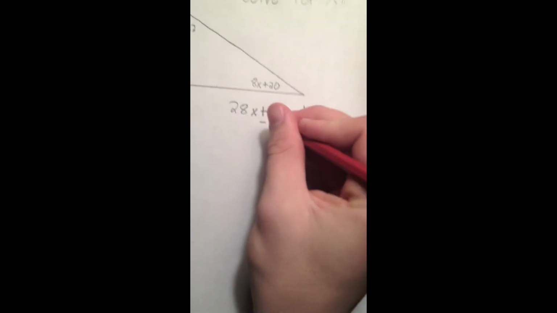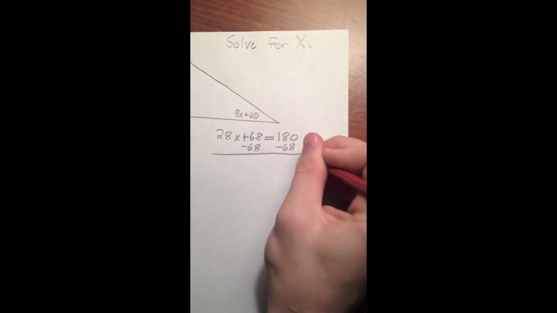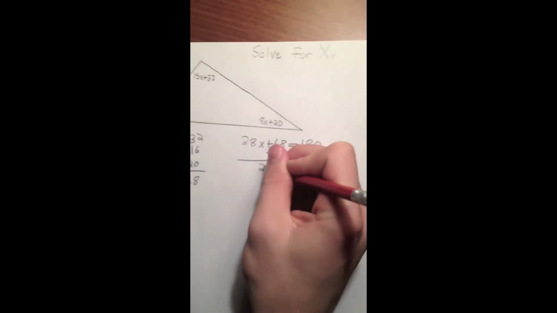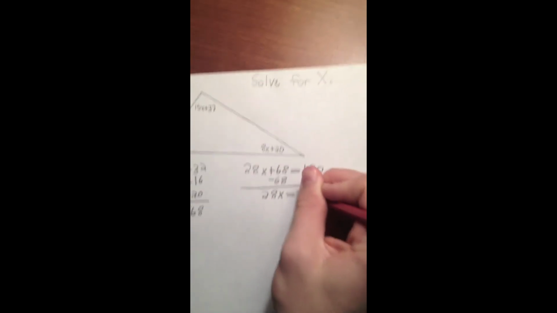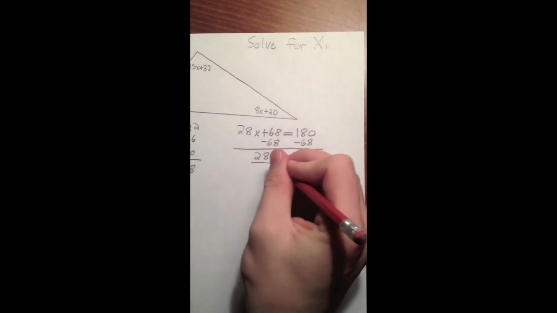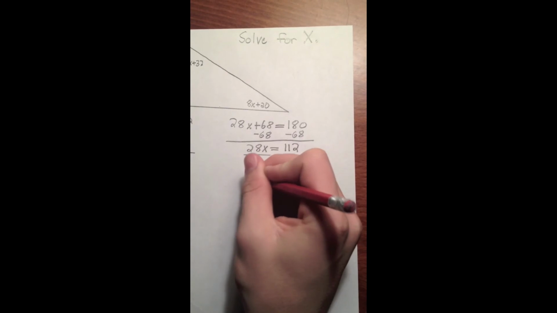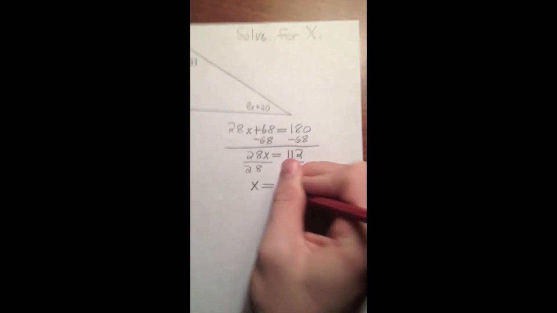Now you're going to solve for x. You want to get rid of the 68. Subtract 68 from both sides. You end up with 28x equals 112. Now, in order to get rid of the 28, you divide by 28 on both sides, and you're left with x equals 4.